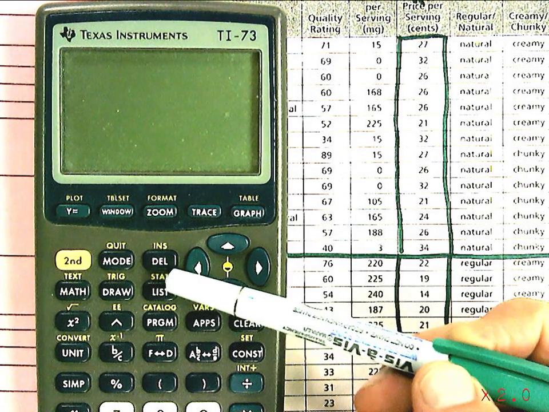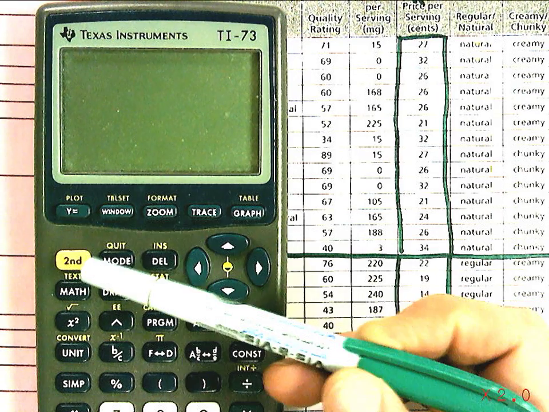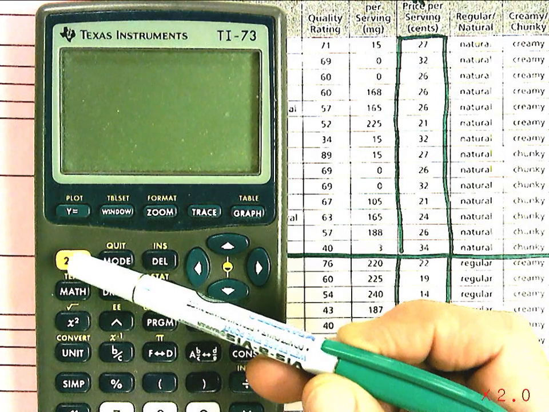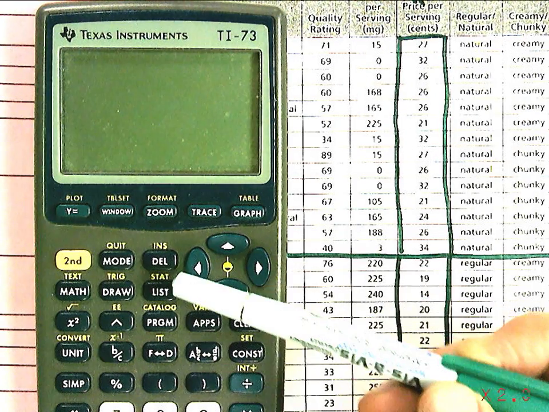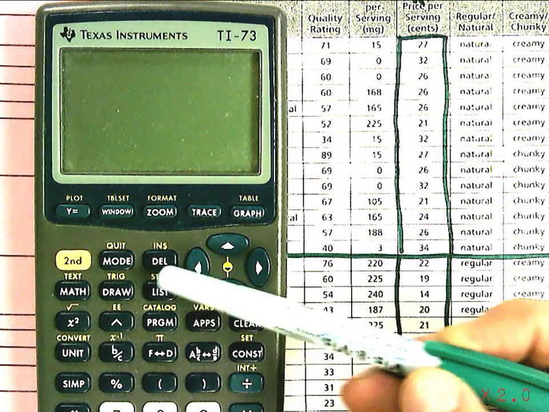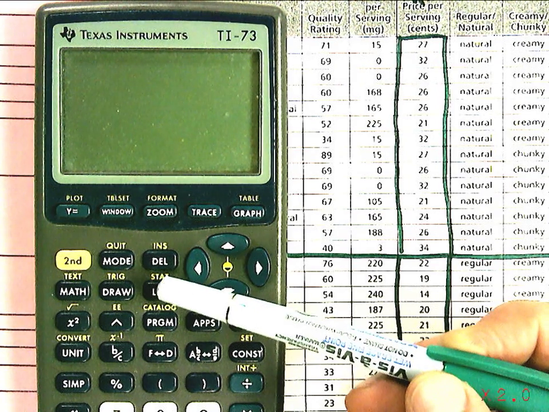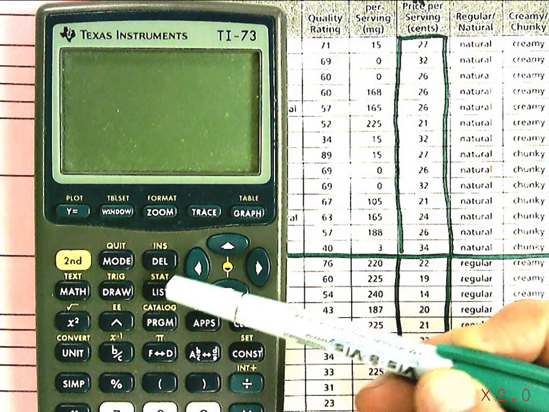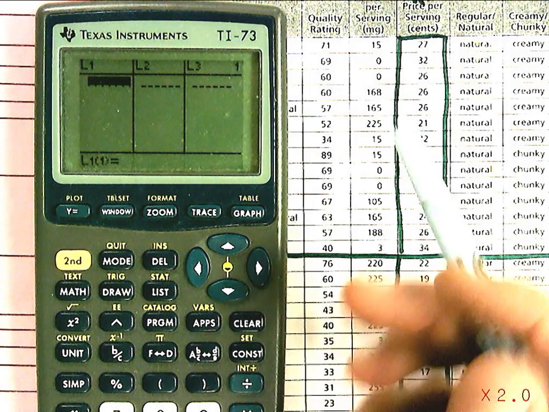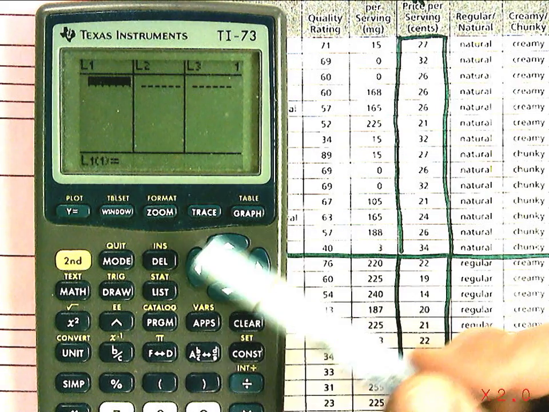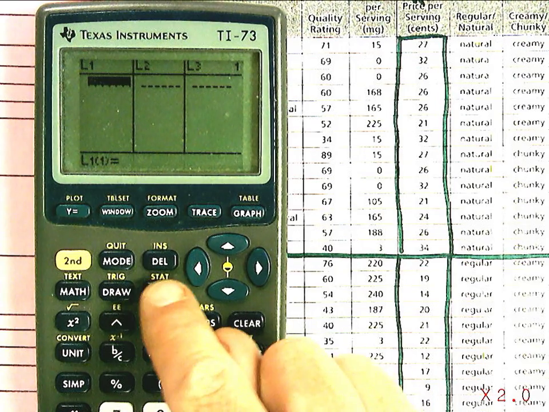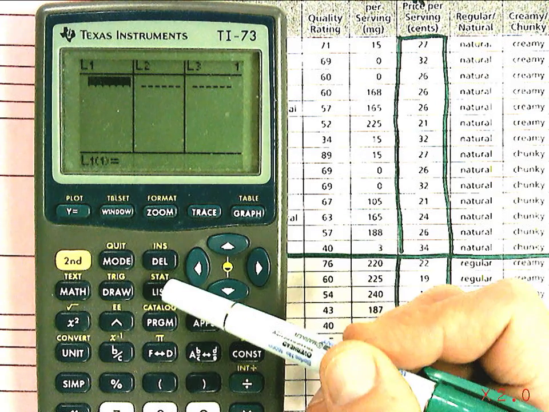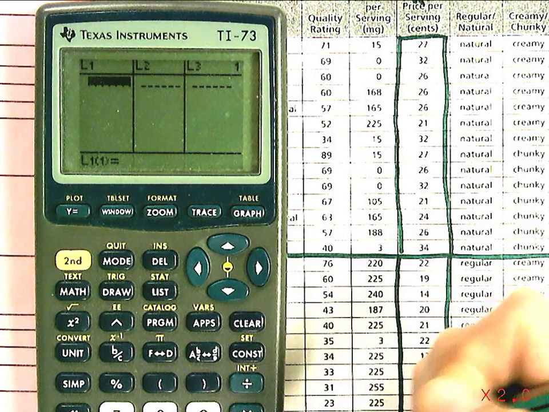The yellow lettering above each key is done by using the yellow key, the second key. So anything that's in yellow you activate by using the second key. And again, on a TI 83 it's going to be opposite of what I'm doing. So if you're using a TI 83 at home, some of the things I do will work and some of them you'll have to work in opposite directions. As I turn my calculator on, I already have it in what's called list mode. In a TI 73 you just push the button that says list and you get this screen. In a TI 83 you'll push that button and then hit enter to get to this screen.